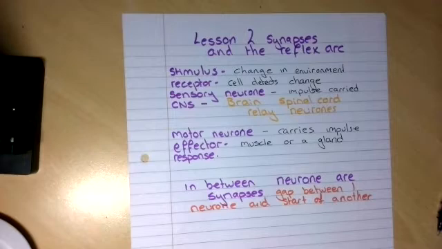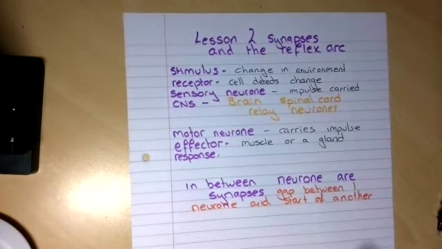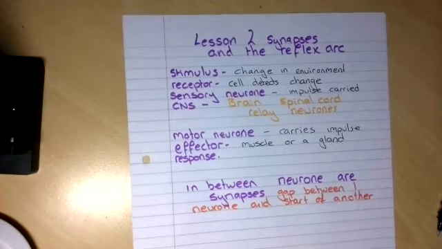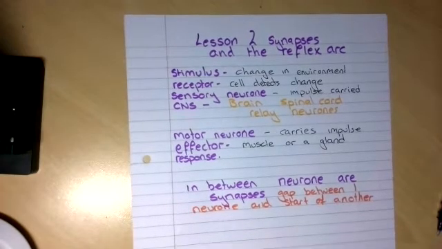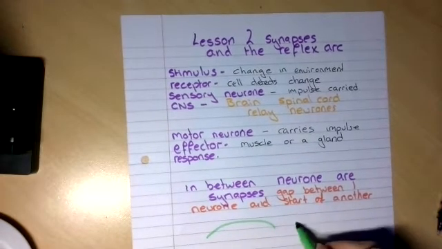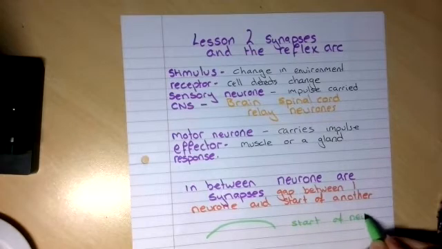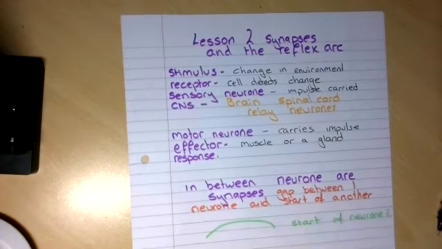Okay, so if we say that here we have the end of neuron 1 and this is the start of neuron 2.